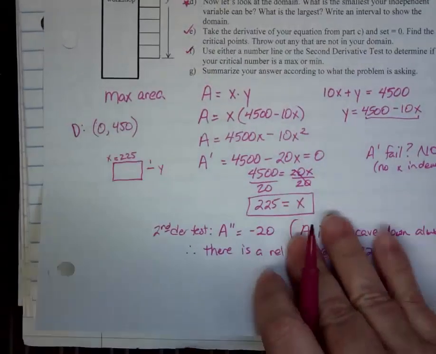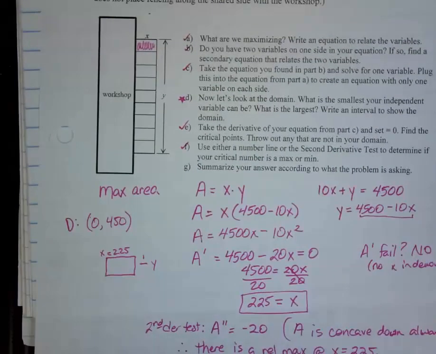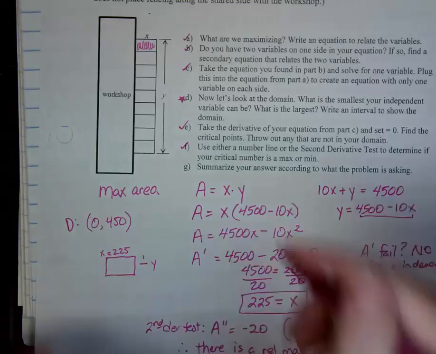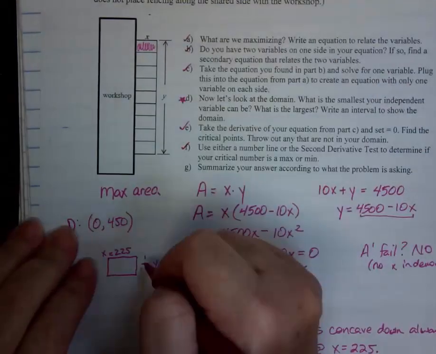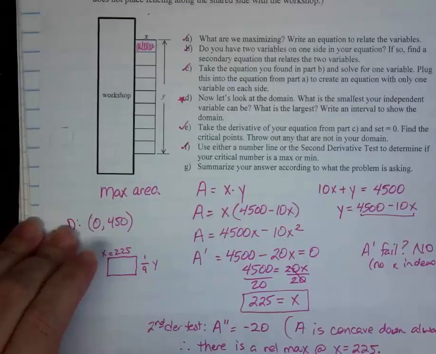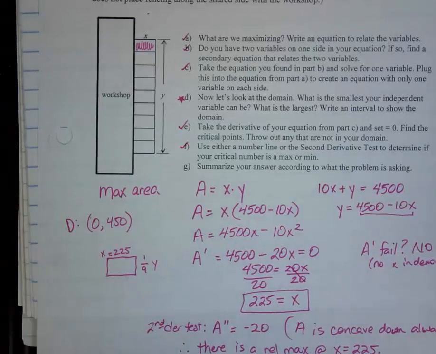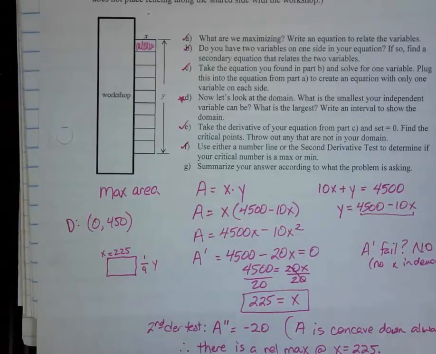Let me pull it back down so you can look. 9. 1/9. Is it 1/10 or 1/9? 1/9. There's 9 pens, and so that y side is divided into 9 pieces. Okay, you can go in and count them. And it is 9, so it's 1/9 of y. So now I need to find out what 1/9 of y is. Well, first of all, I don't even know what y is yet. Where's y? Where should I plug it in?